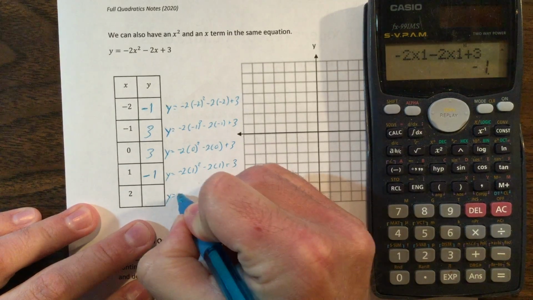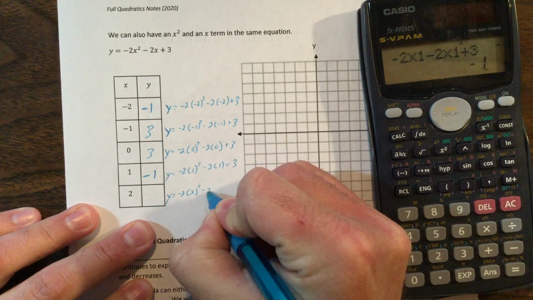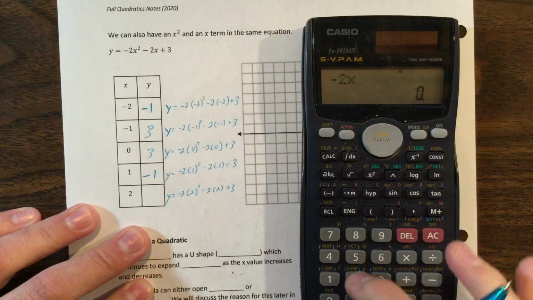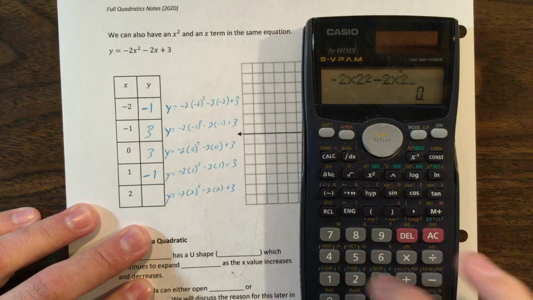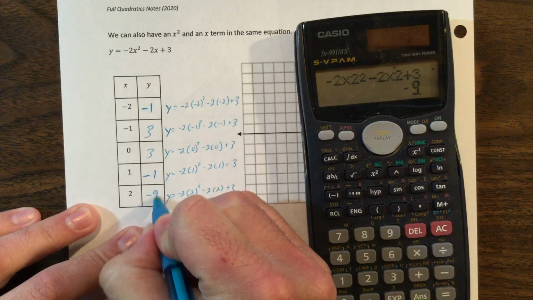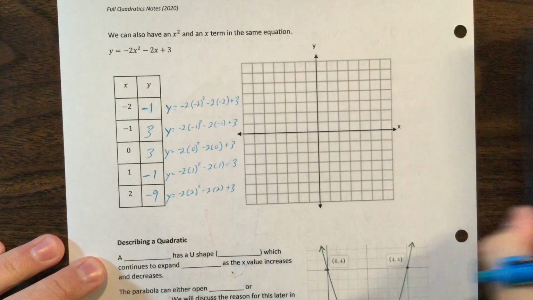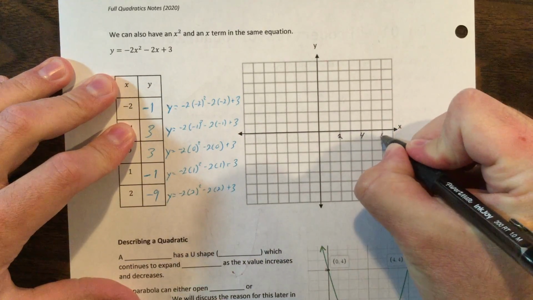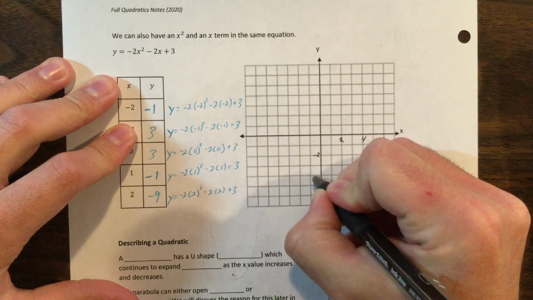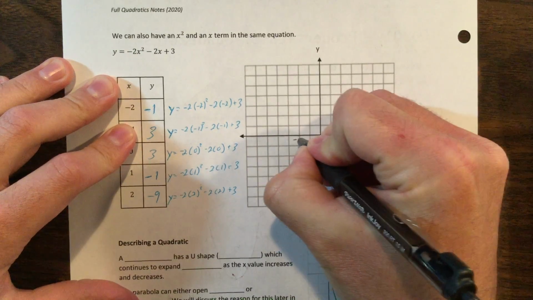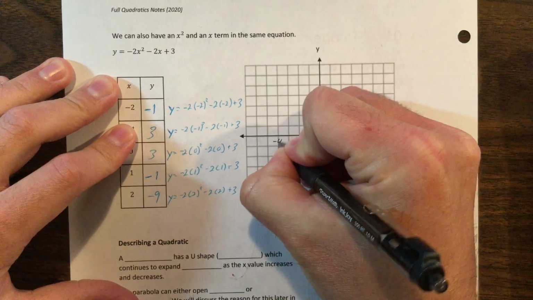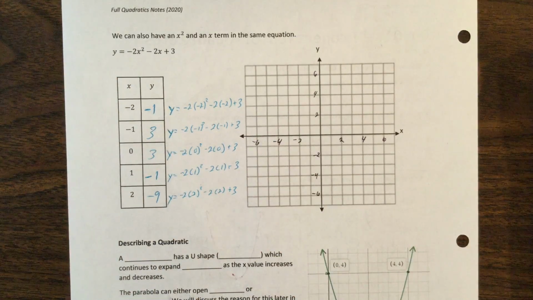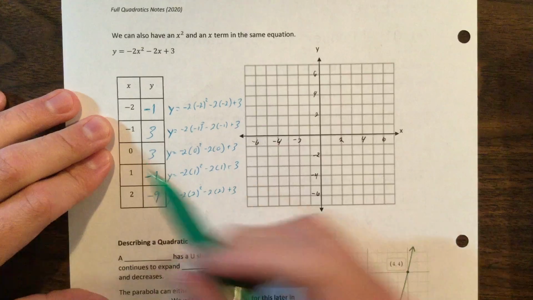And then finally, y is equal to -2 times 2 squared minus 2 times 2 plus 3, which is -9. Now I'm actually not going to change the way that I normally do this. We're just going to have a point that's off the graph. Normally I would not want you to do that, but for the sake of this graph here, I will. All right, so when we plot out the points, we're given these coordinates here.